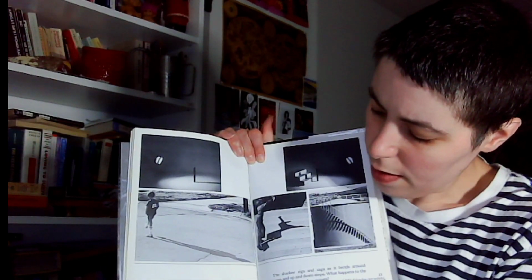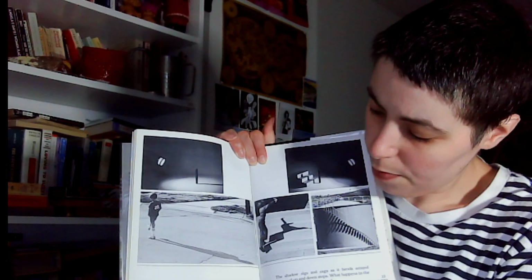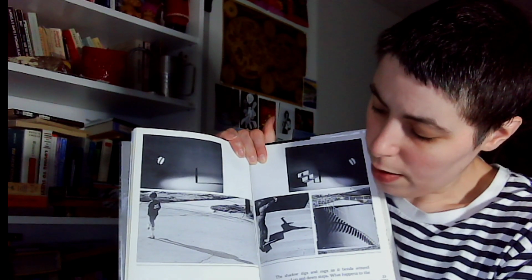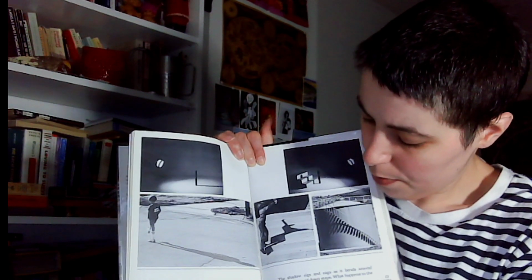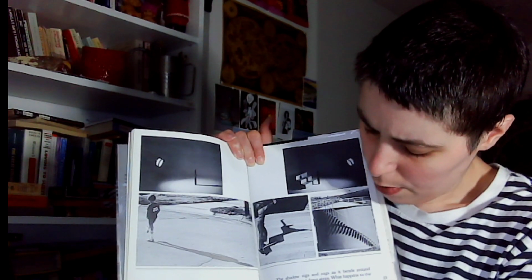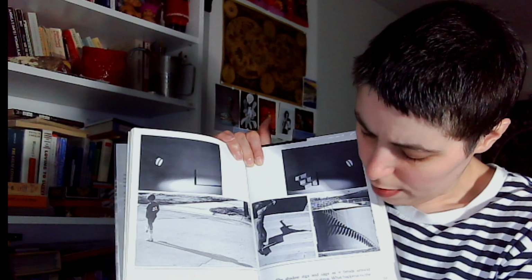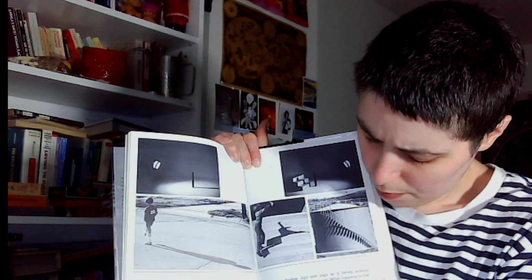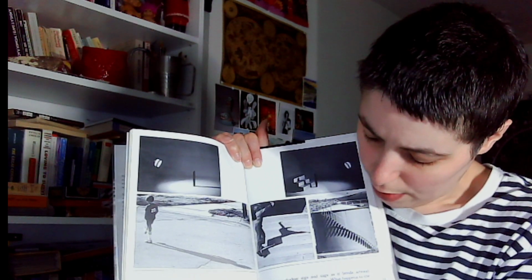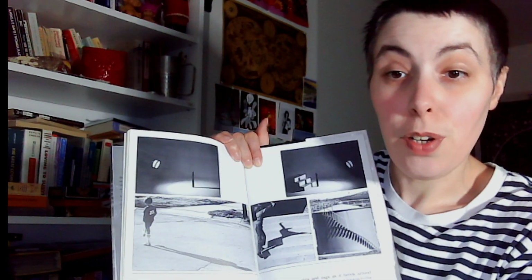Change the surface and the shadow changes. The shadow is flat when the surface is flat. The shadow zigs and sags as it bends around corners and up and down steps. What happens to the shadow when the surface curves?